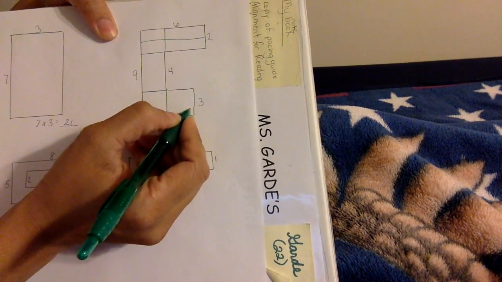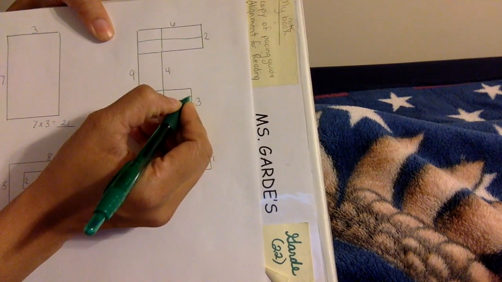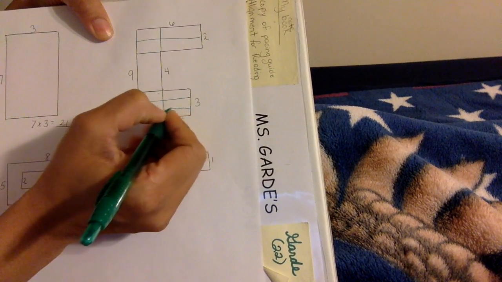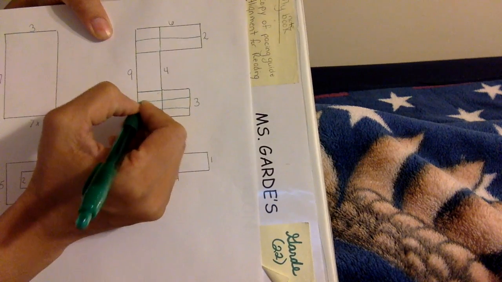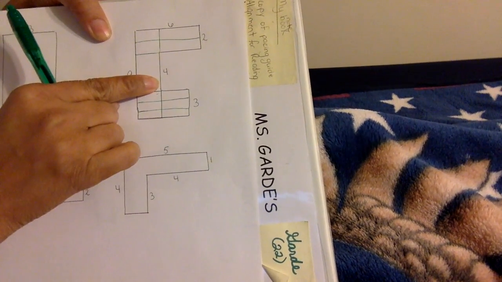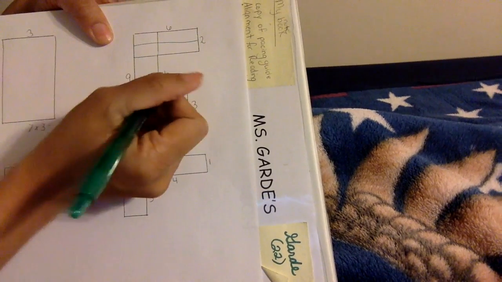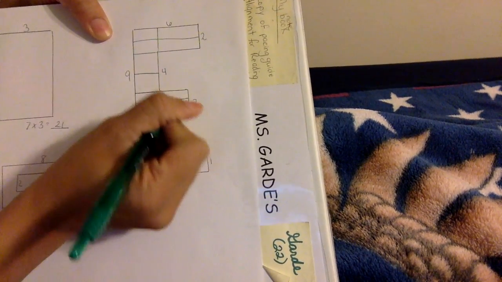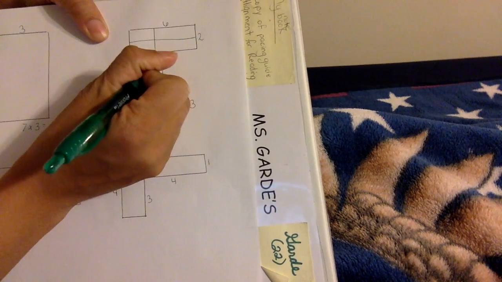Down here we've got 3, so we have to split this to where we're going to have 3 rows going across. And then this section here, it's 4, so we need to make sure we've got 4. And I tell them if it's an even number, just split it in half, and split it in half again. So now when we count downwards, it should be a total of 9. So 1, 2, 3, 4, 5, 6, 7, 8, 9.